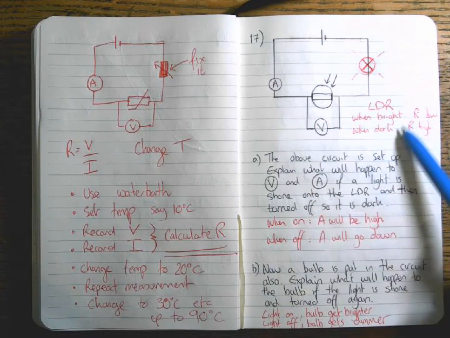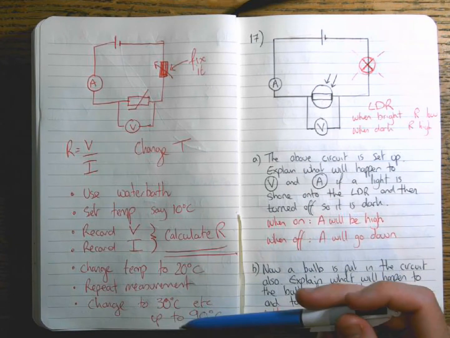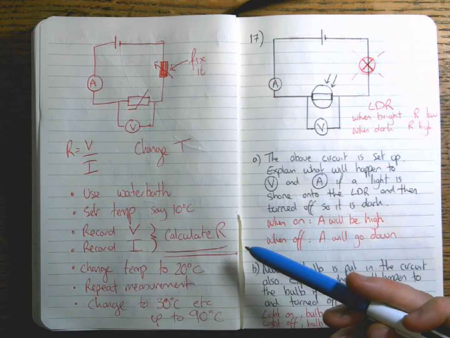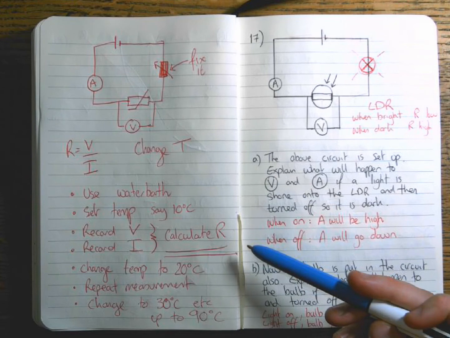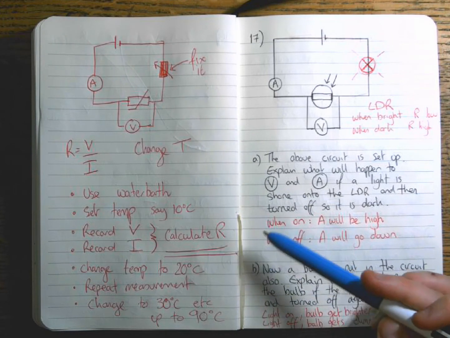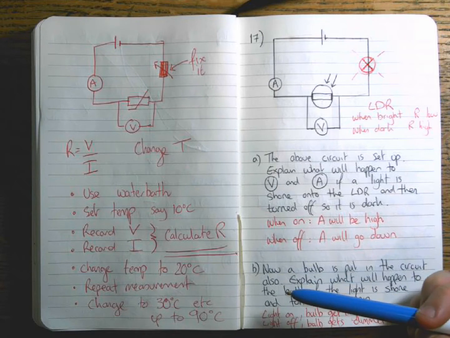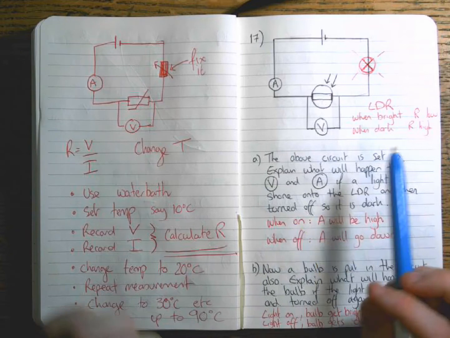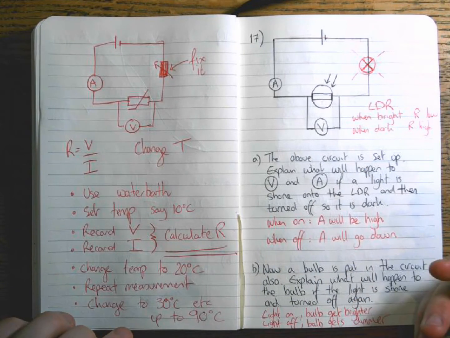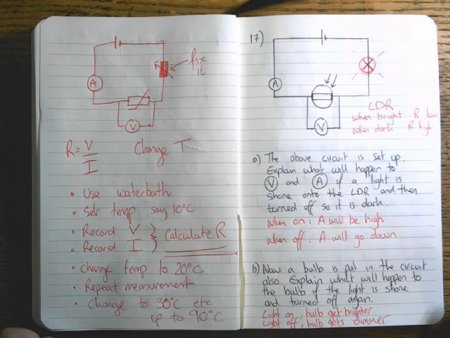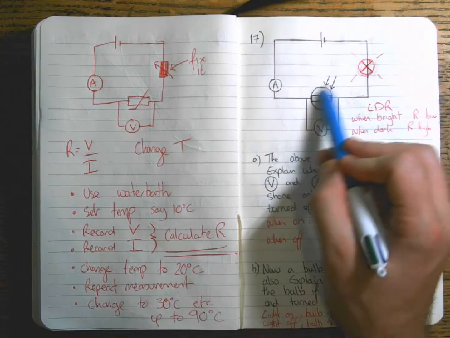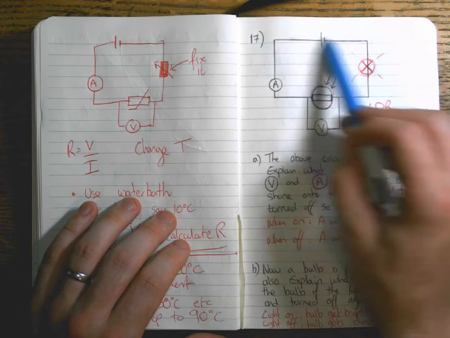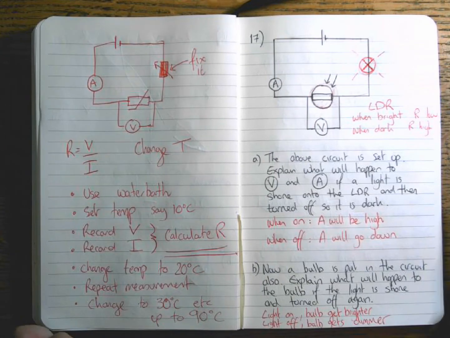LDRs are going to be used anywhere where you want a change in light to have an effect on something. So you might have a light dependent resistor on a solar powered light outside. When it's bright, the resistance is low. At night time the resistance is high, it'll cause the current to go down. You'll have a separate circuit that would pick up that change, and it will then turn a separate light on. So we're using something that changes to monitor the outside environment, and then we use the changes to the current in that circuit to have an effect on something else.